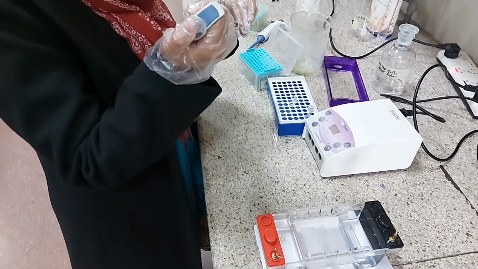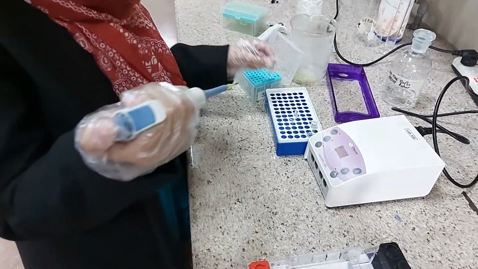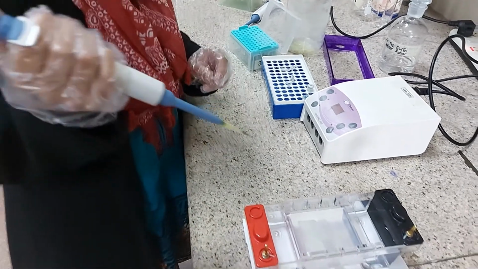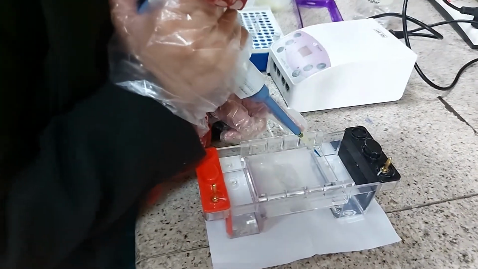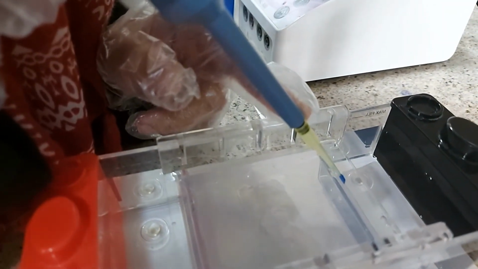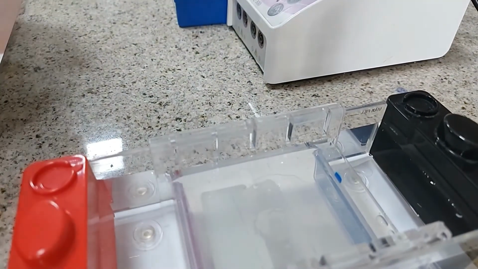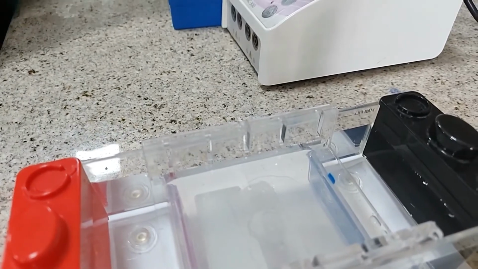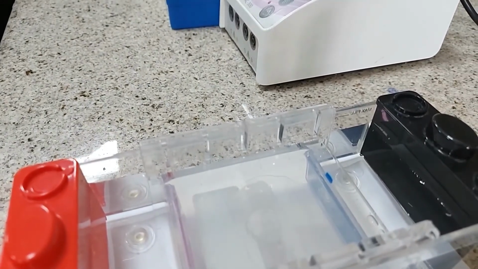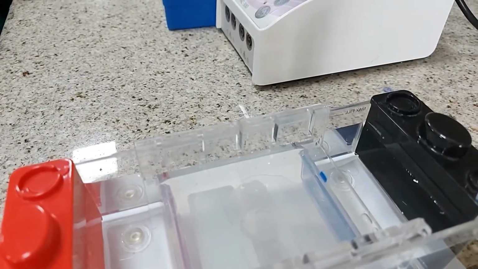So what are you loading? Plasmid DNA first. Okay, so she will be loading the plasmid DNA first into one of the wells. Yeah, it's beautifully loaded. So the orientation now is changed.